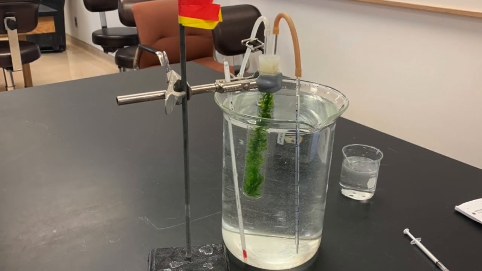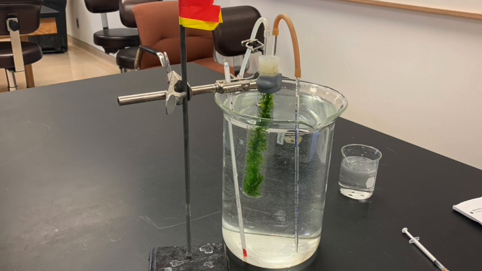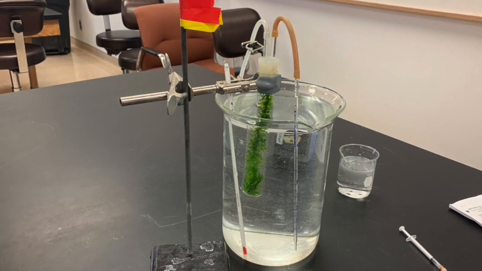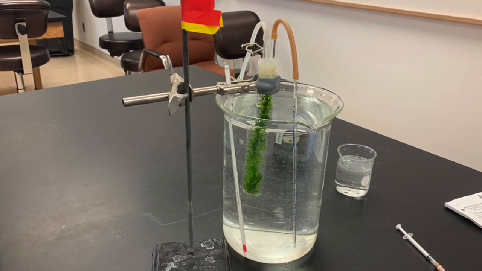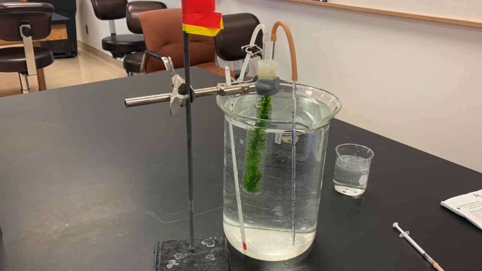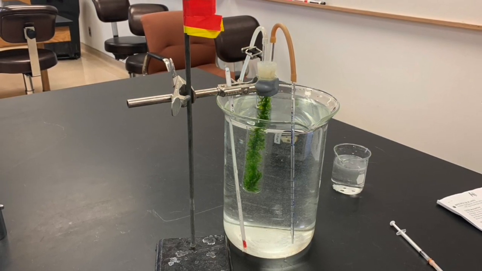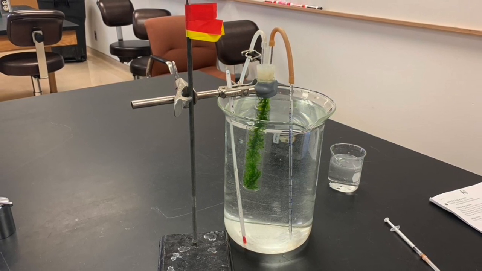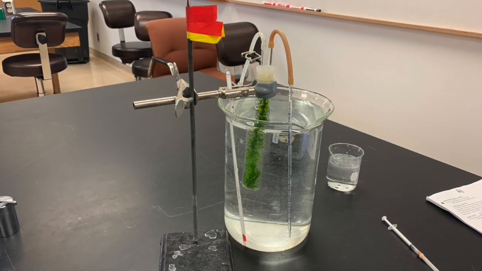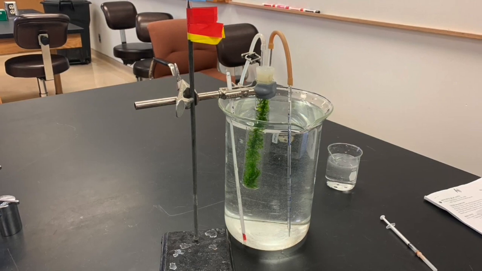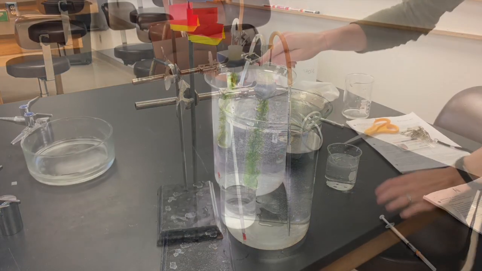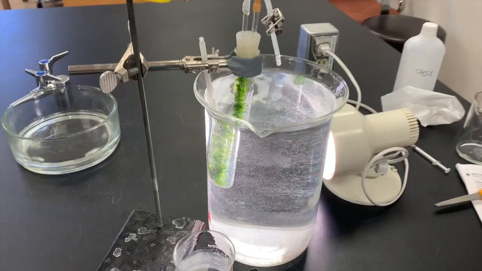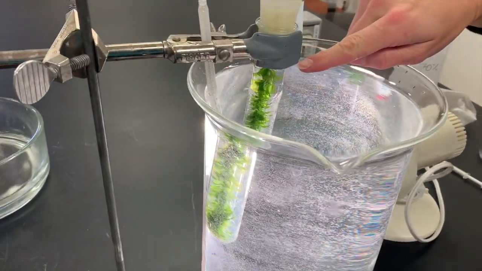Now next what we've done is we have a piece of Elodea, and Elodea is just a genus of aquatic plants that actually lives below the water surface and extracts carbon dioxide from the water instead of directly from the atmosphere like most terrestrial plants do. And so we put this Elodea into a test tube and filled that test tube with sodium bicarbonate, which will serve as the carbon source for the plant.